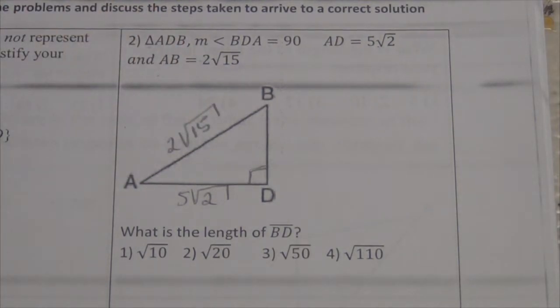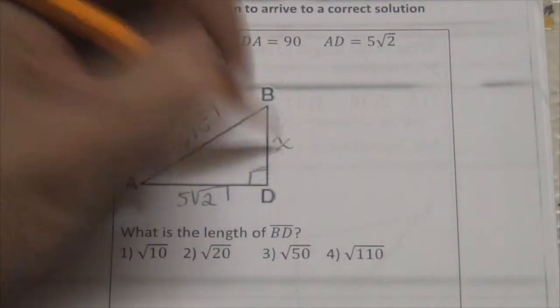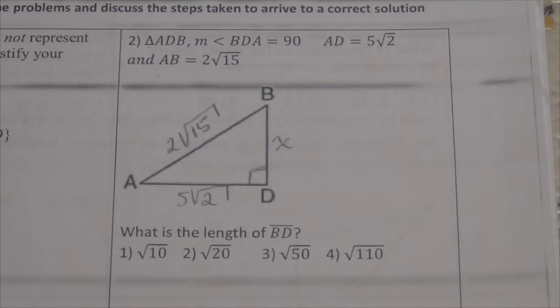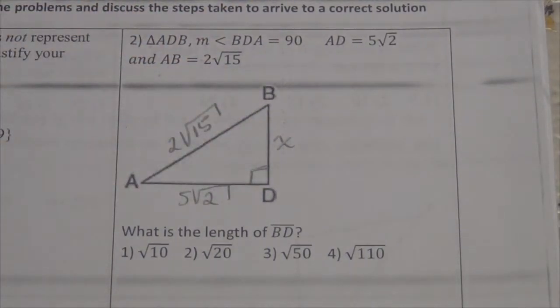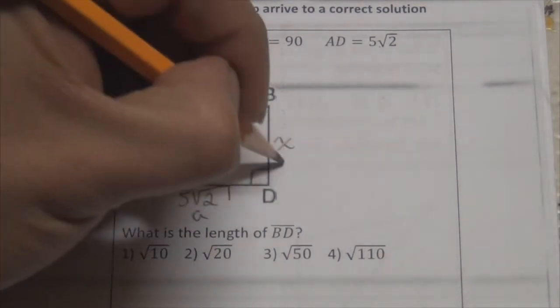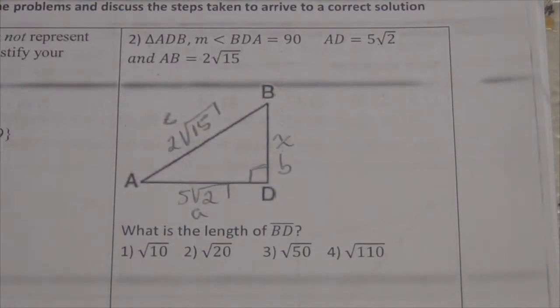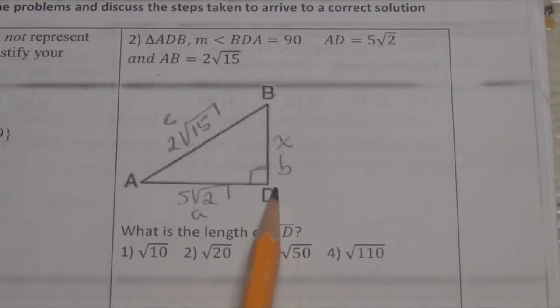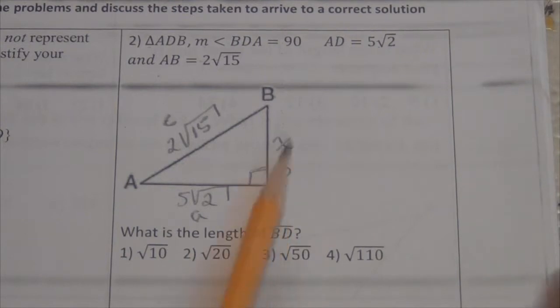Okay then, so what do they want? What is the length of BD? Let me call this X. Now watch this. Do they want the hypotenuse or do they want a leg? They want a leg. Okay, let's label this triangle. I'm gonna call this A, I'm gonna call this B, and I'm gonna call this C. Well, the hypotenuse is always C, so of course, it's given. So I need to find B. You could have labeled this B and this A, and then I would have to find A. So it doesn't matter. So I'm gonna find B.